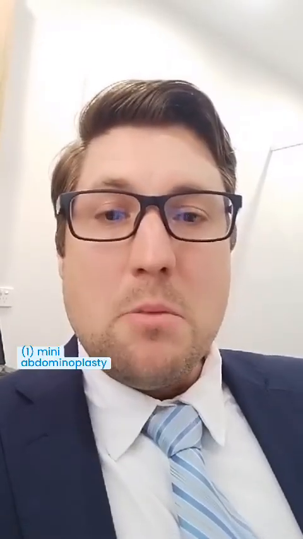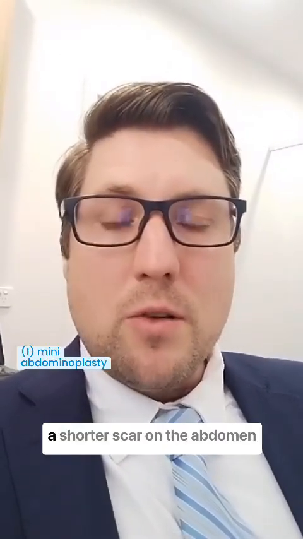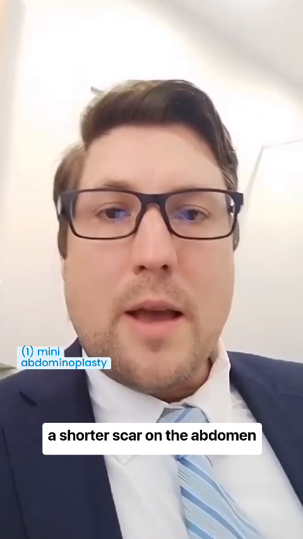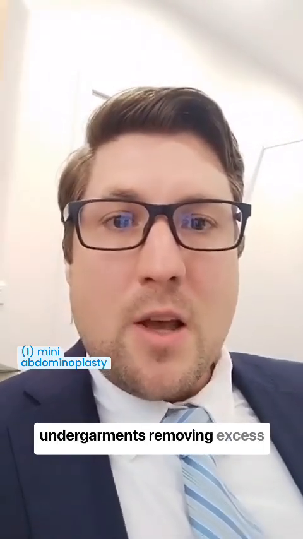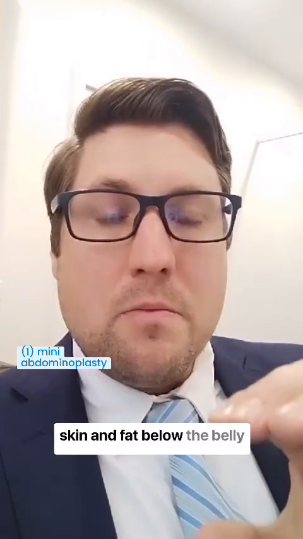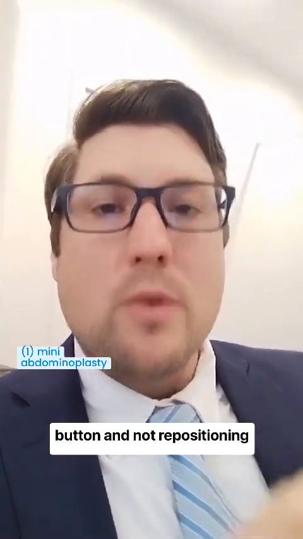So the smallest procedure is a mini abdominoplasty, which involves a shorter scar low down on the abdomen, usually under the undergarments, removing excess skin and fat below the belly button and not repositioning it.